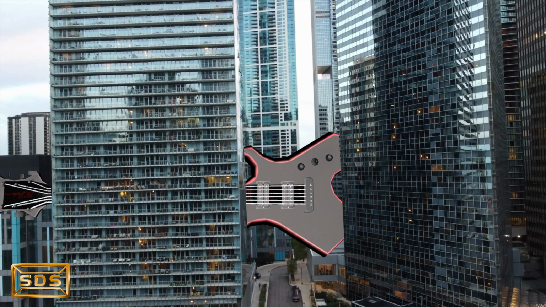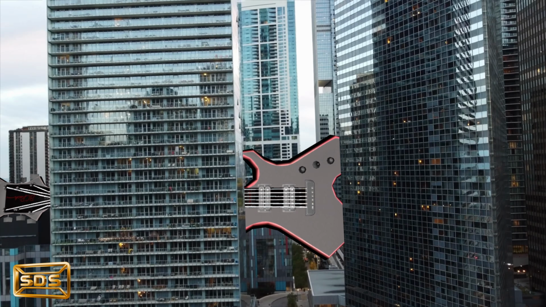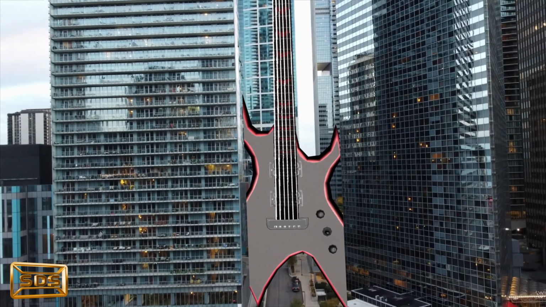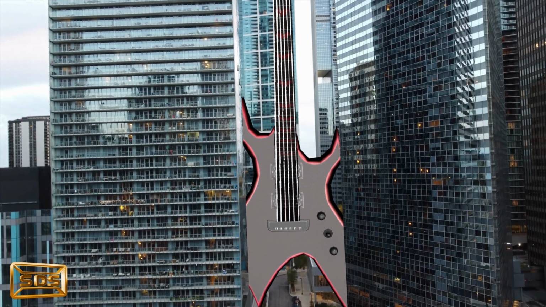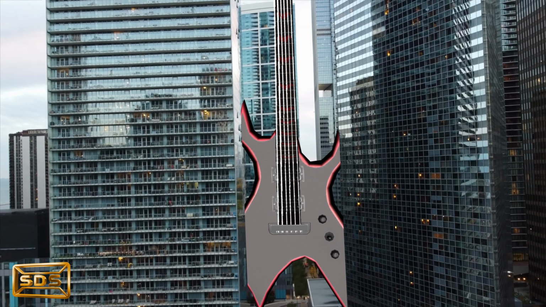Hello everyone, welcome back. Today we're going to make this guitar on the other side of the buildings, as you see on the screen right now. I did one the other day, and this one's quite different. Got some normal masking to do.